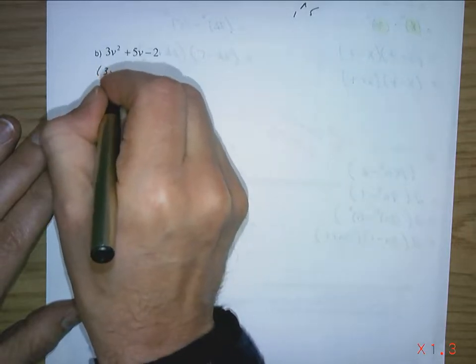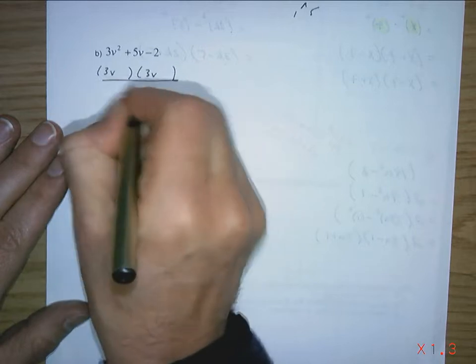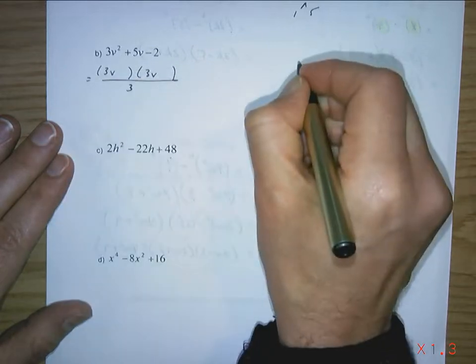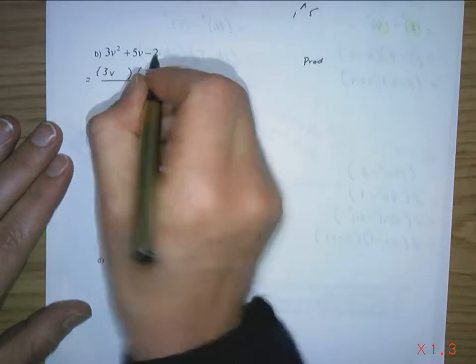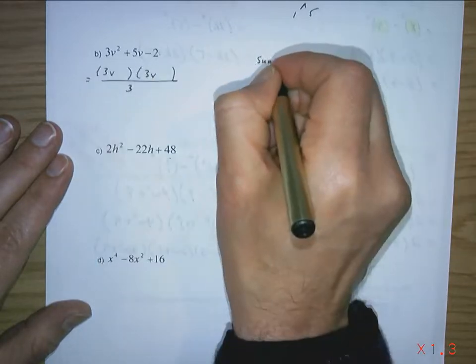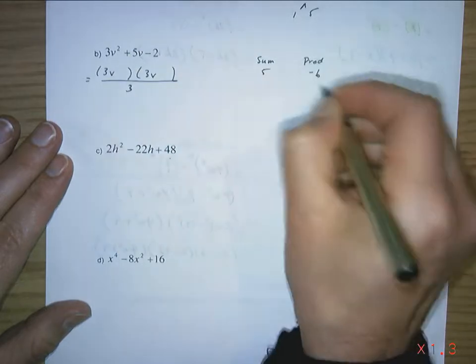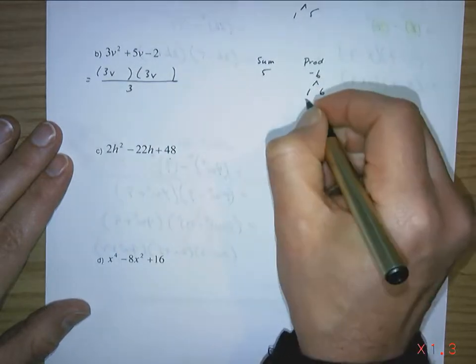So I'm going to put a 3v and a 3v over top of a 3. I'm going to try to find a product of 3 times negative 2, which is negative 6, and a sum of 5. Let's see, 1 and 6, and 2 and 3.